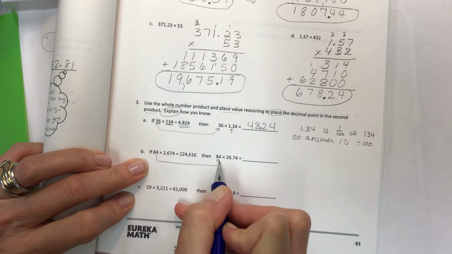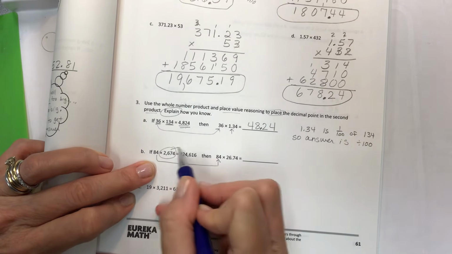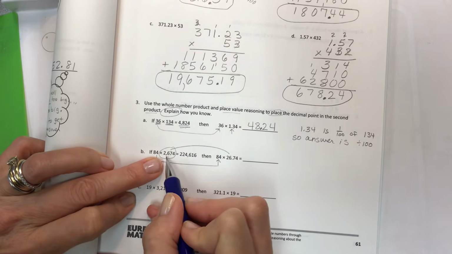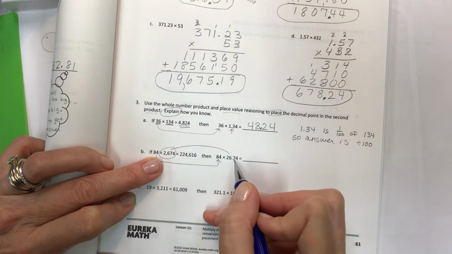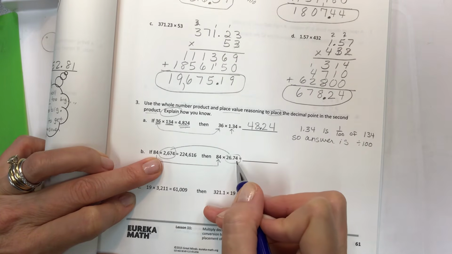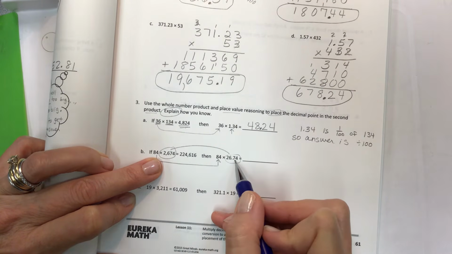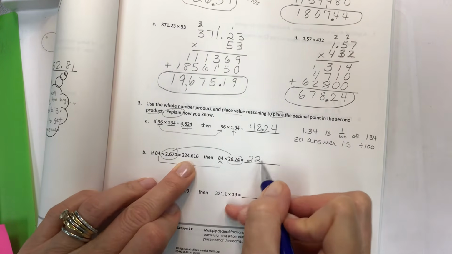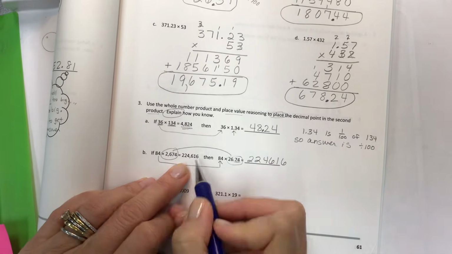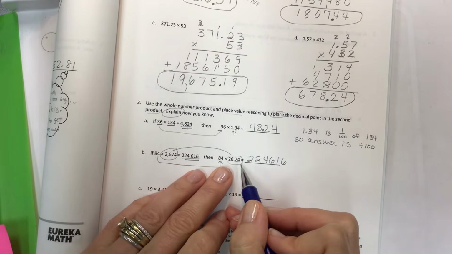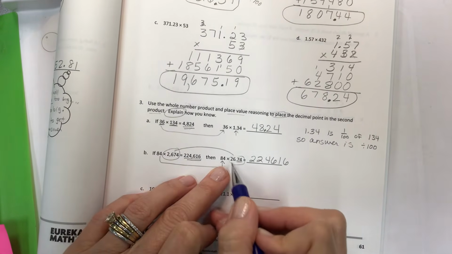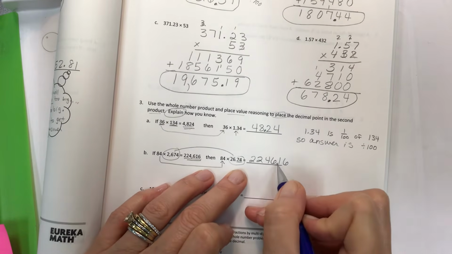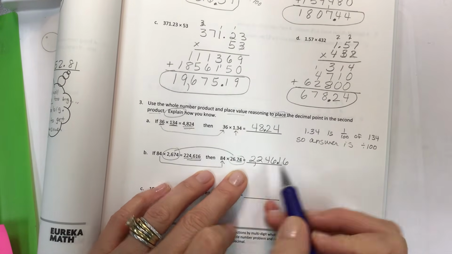Okay? Same thing here. Look at your first factor. Look at your second factor, 2674. So 2,674, 26 and 74 hundredths. So what happened here? Our answer is going to be 224,616. All these digits, but where do I put the decimal? 2 places in our problem, 2 places in our answer.